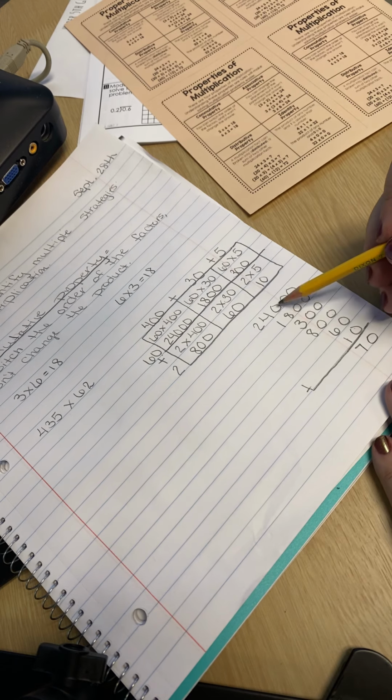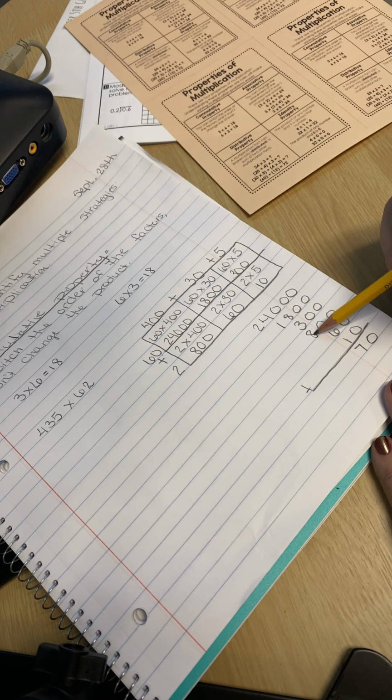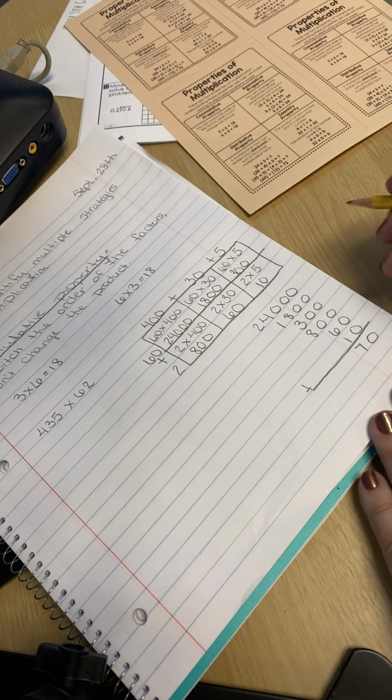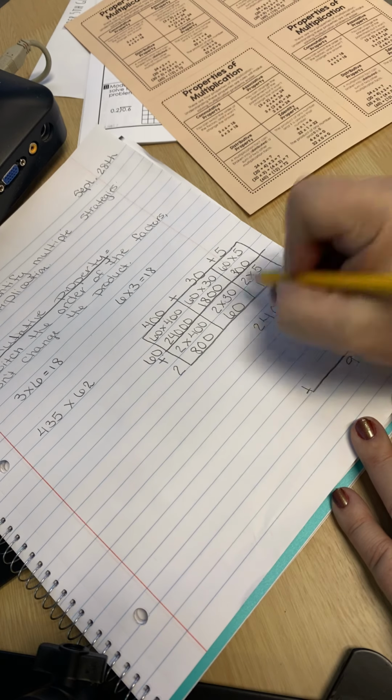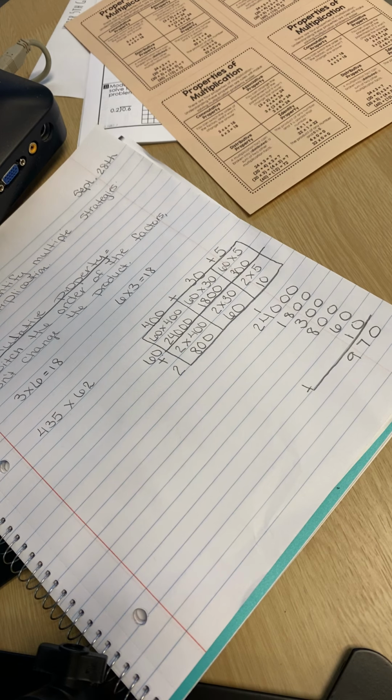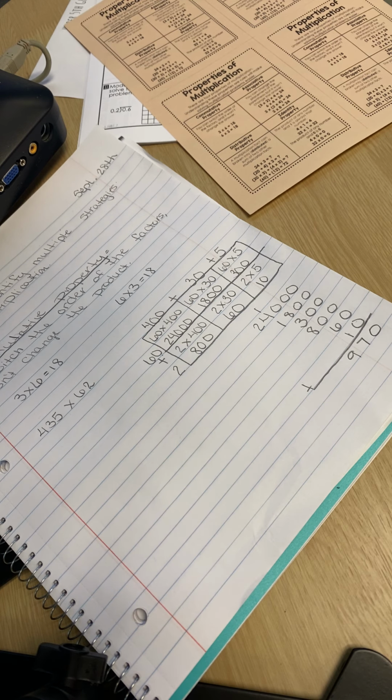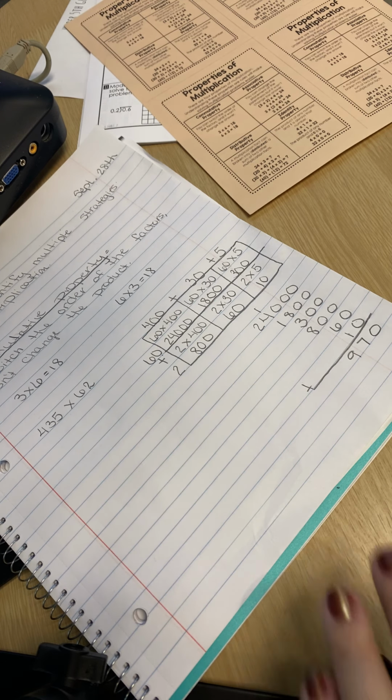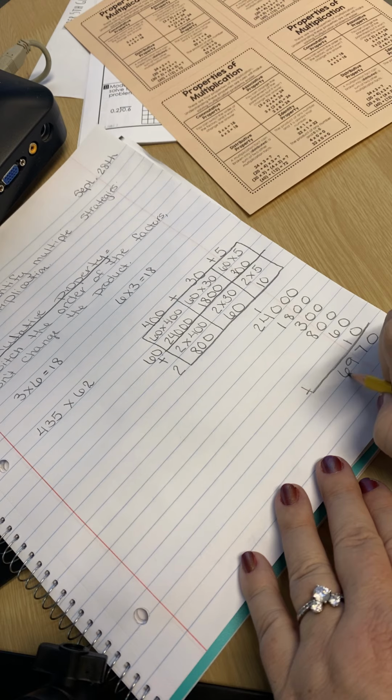And then I have 0 plus 8 plus 3 plus 8. Well, I know that 8 plus 8 is 16, plus 3 more is going to be 19. So I'm going to drop my 9, carry my 1. Now I have a 1 plus a 4 plus a 1. So 1 plus 4 is 5, plus 1 more is 6.